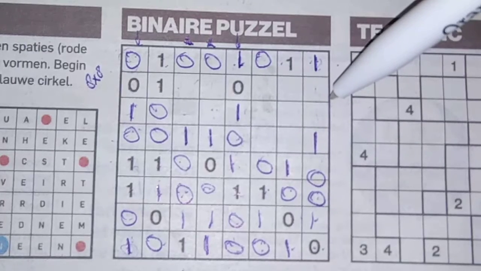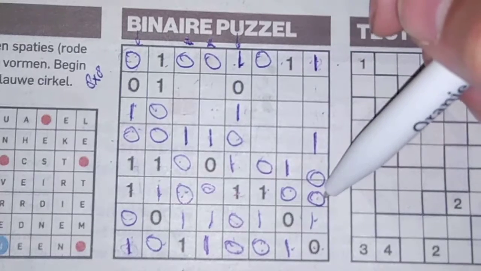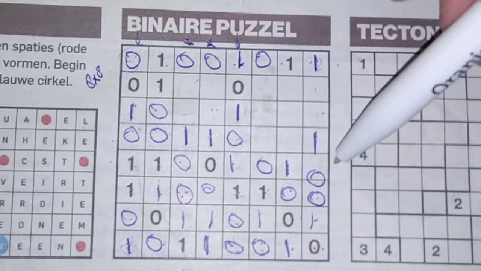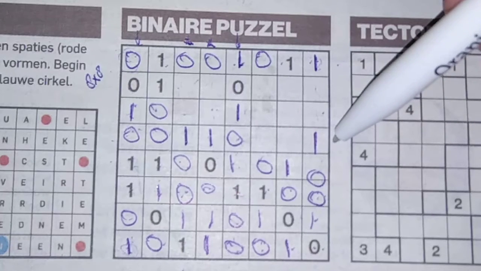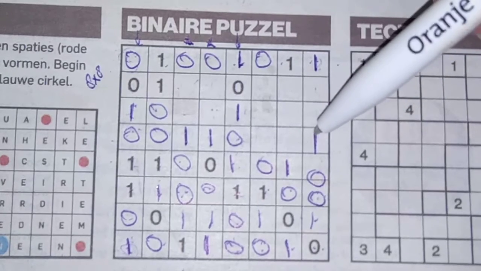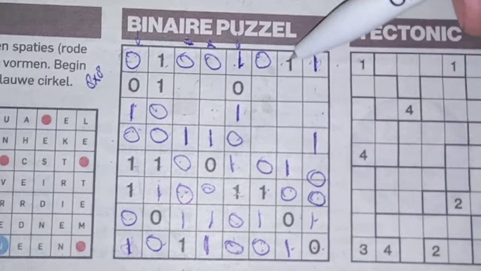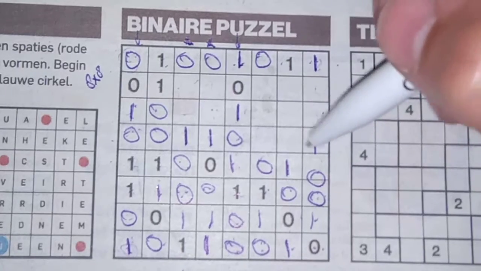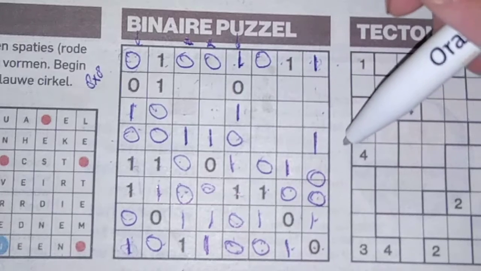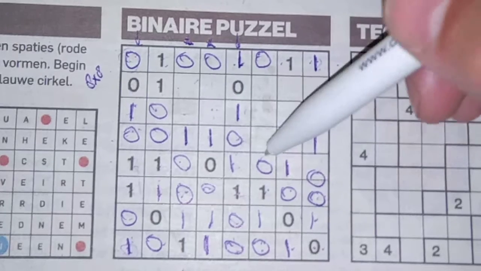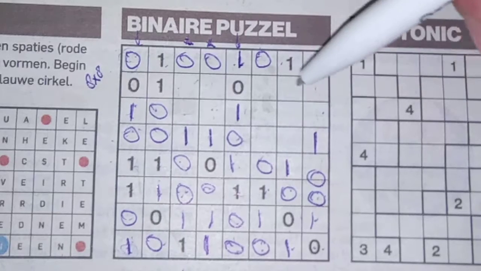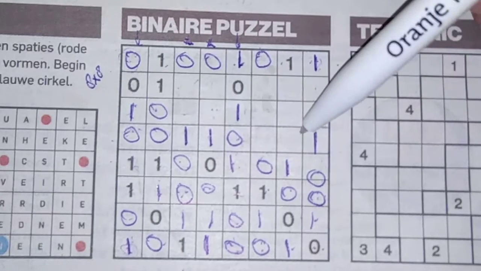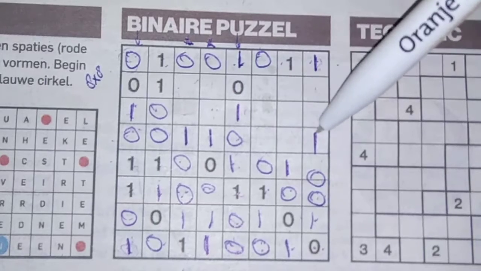Can I compare this one? Double 0, no. 1, 2, 3. If I place the 1, 2, 3. The 3 could be everywhere. 4, 4.